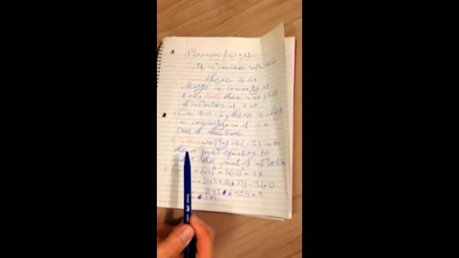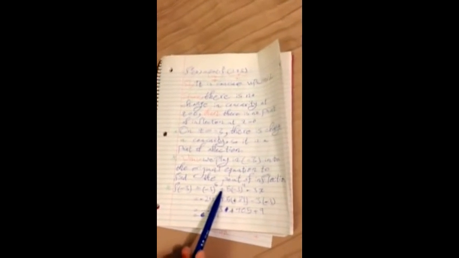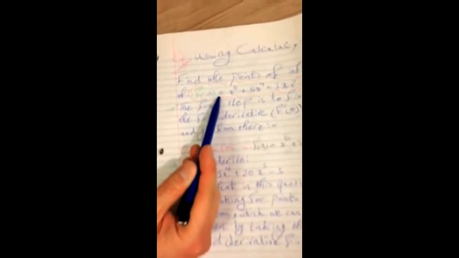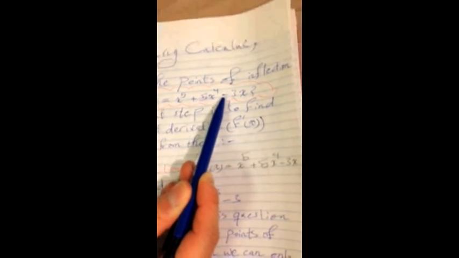we plug -3 into the original function. Now, f of -3 equals -3 to the 5th plus 5 multiplied by -3 to the 4th minus 3x, which is our original function. f of x equals x to the 5th plus 5x to the 4th minus 3x.